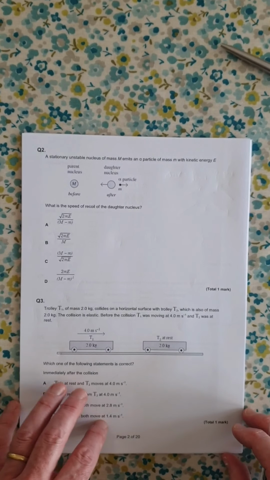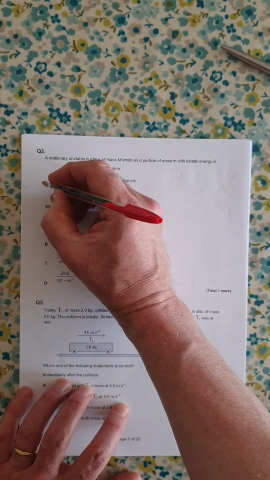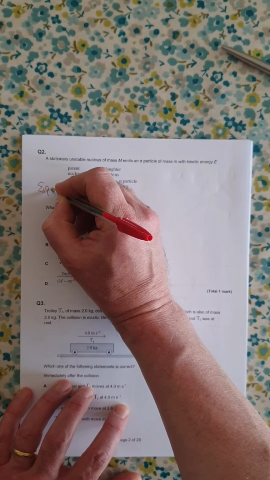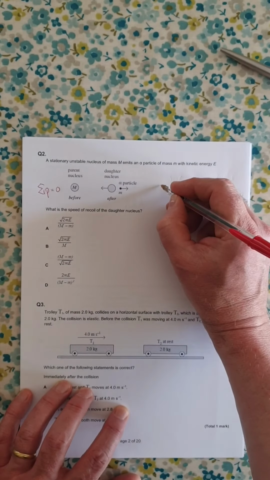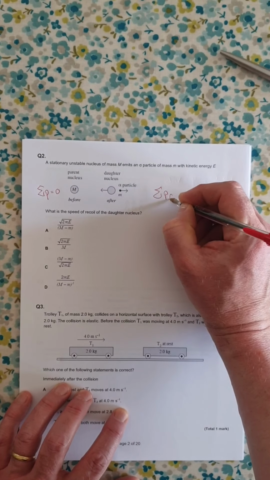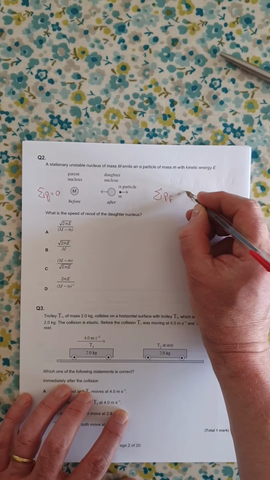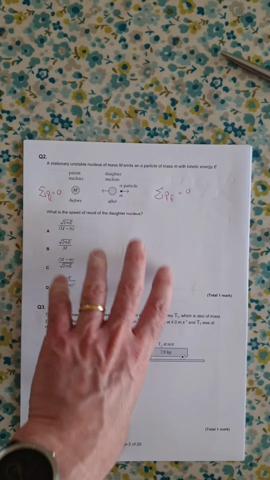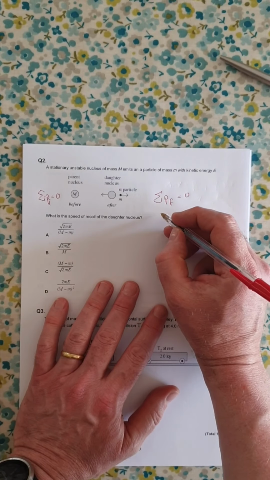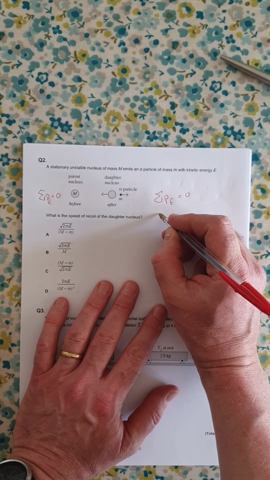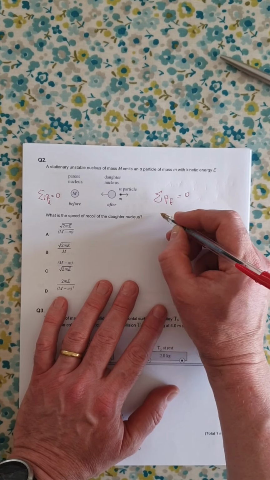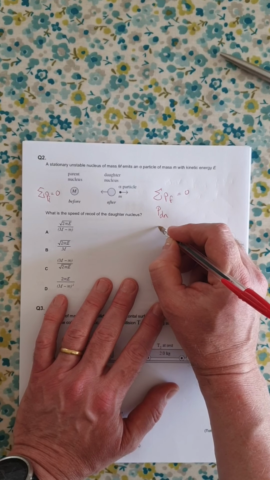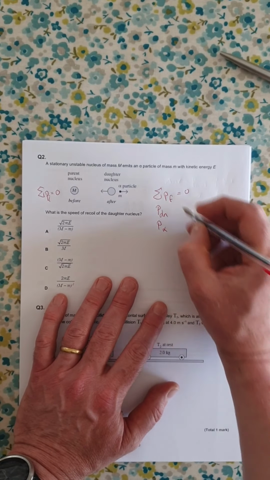Now this is a question about conservation of momentum, so the total momentum beforehand is equal to 0, which means the total momentum afterwards is also equal to 0. So what can we say about the momentum afterwards? Well, we have the momentum of the daughter nucleus and the momentum of the alpha particle.